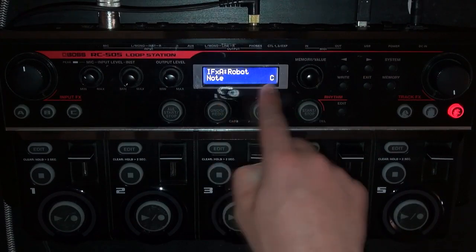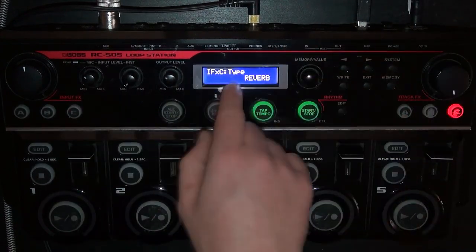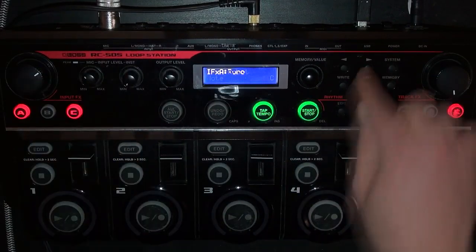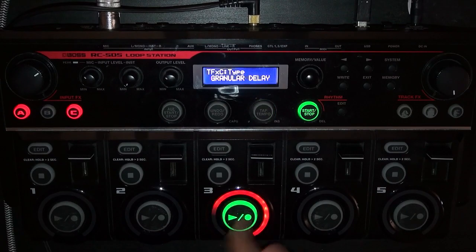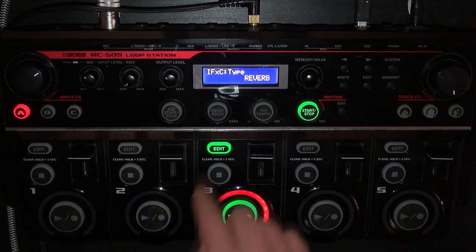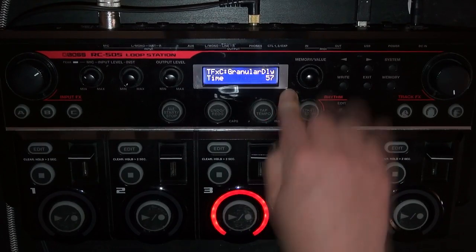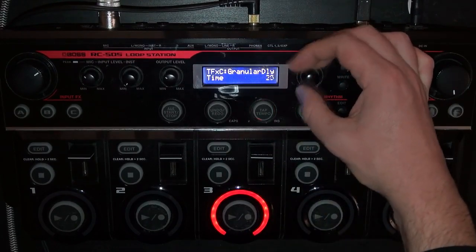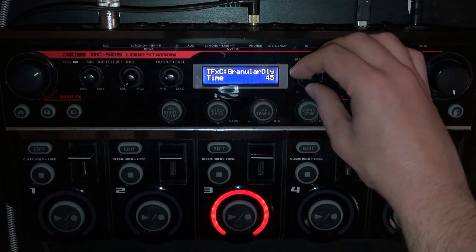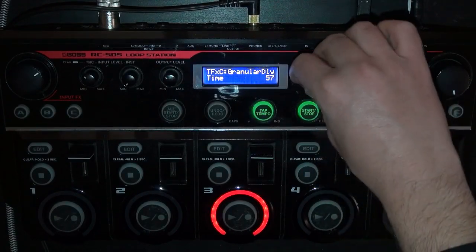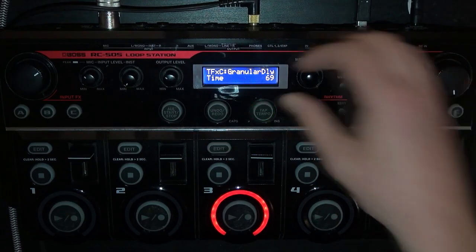So for instance, with Robo, note C, gender plus 10, let's put some reverb. If I take any C note from the granular delay, basically 21, 33, 45, 57, and 69, I will get the correct effect. So let's try this.